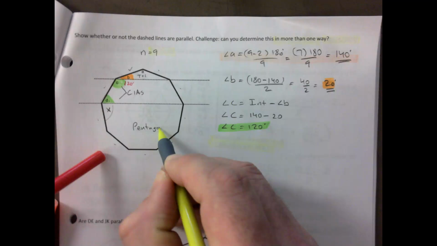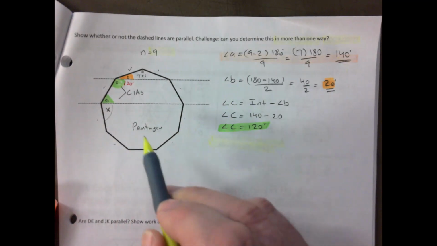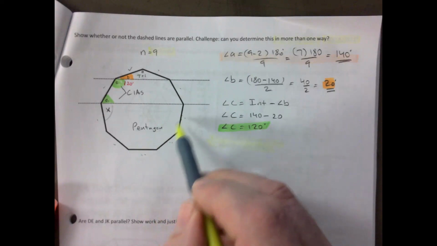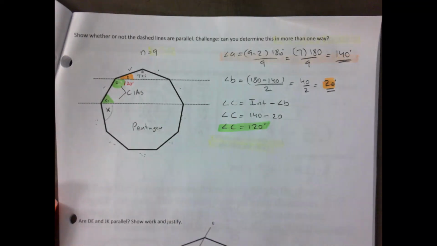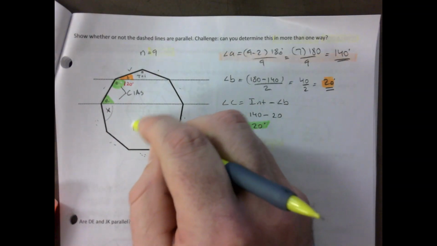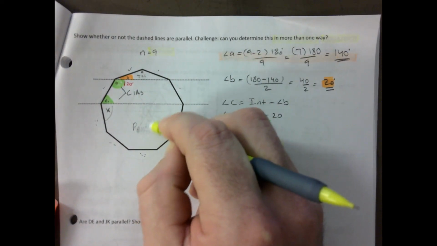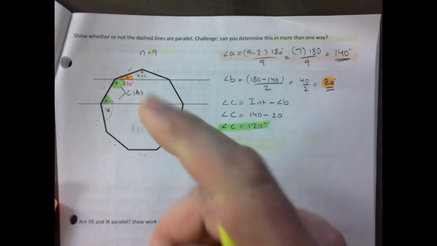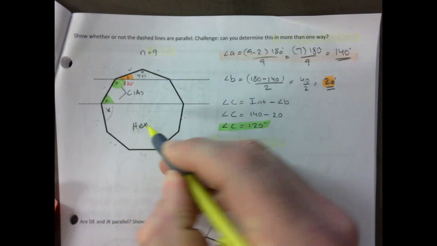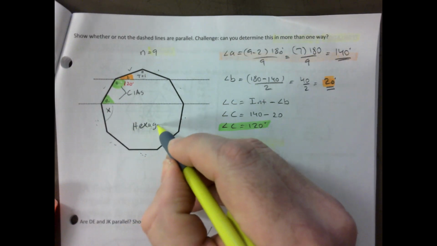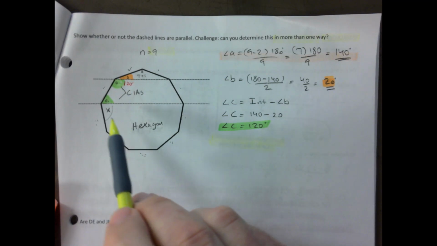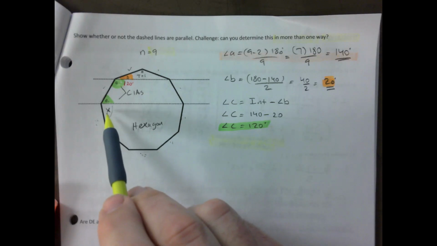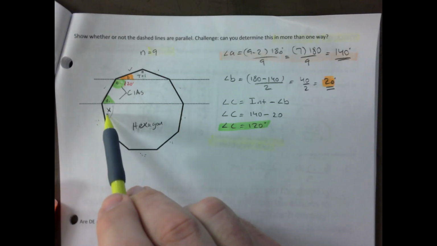This is a pentagon, isosceles pentagon, right? 1, 2, 3, 4, 5. 1, 2, 3, 4, 5, 6. It's not a pentagon. Wake up. What is that? Hexagon. That's what it is. You think I did that on purpose? Maybe. Sometimes I do that. You'll never know.